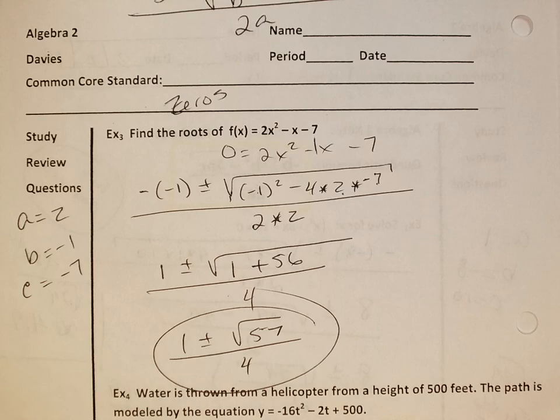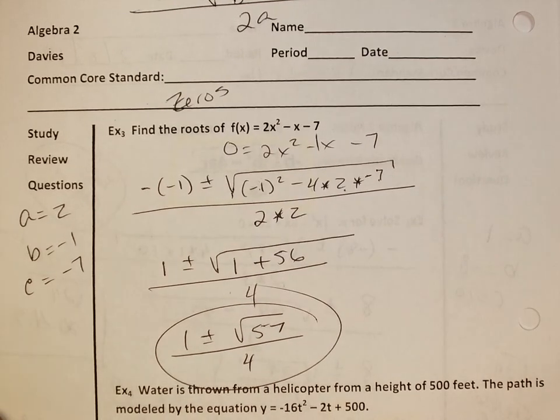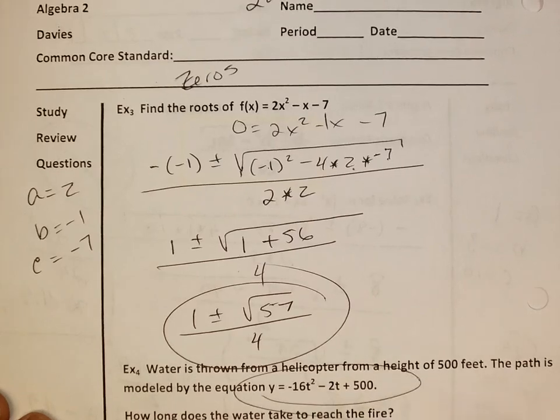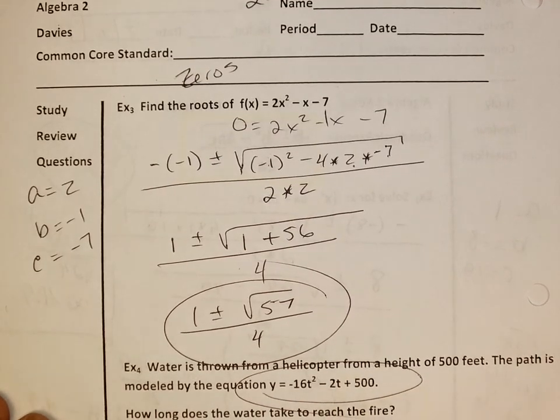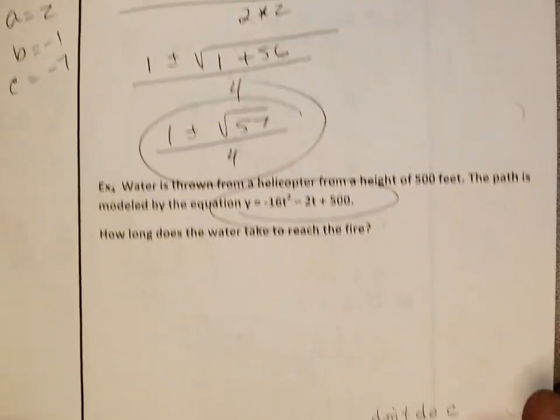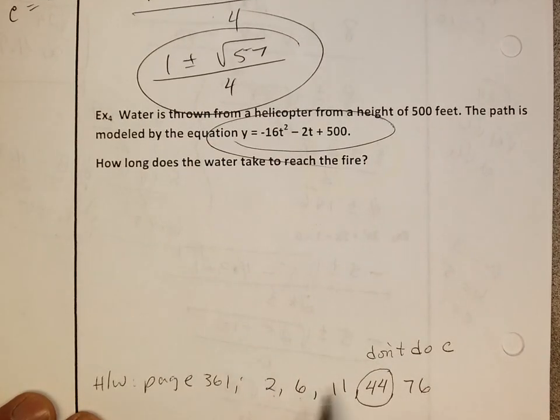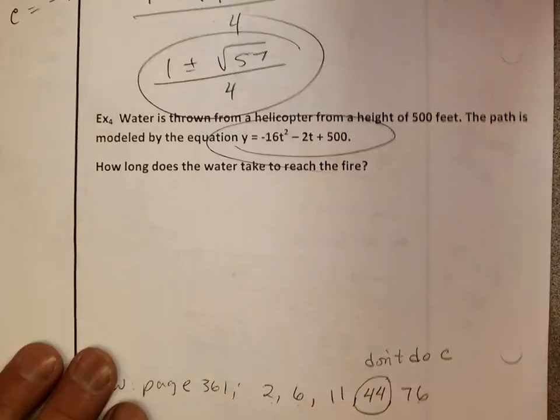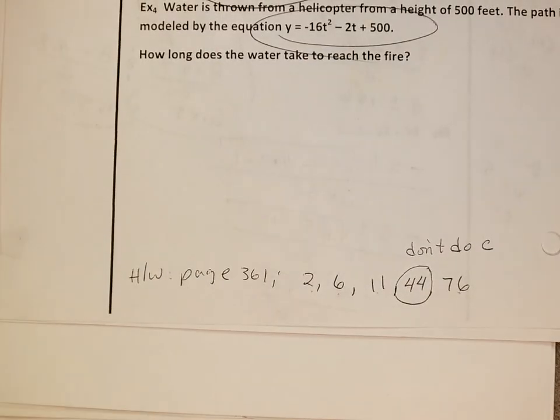And because of time, I don't think I'm going to do example 4, but it's the same type of thing. It's your quadratic formula, okay? And it's in the book if you want to see it, all right? Because I'm running out of time. So I've got 1, 2, 3, 4, 5 problems. This one says don't do C, okay? And that is it. So let's try and get some of this done before the bell rings.